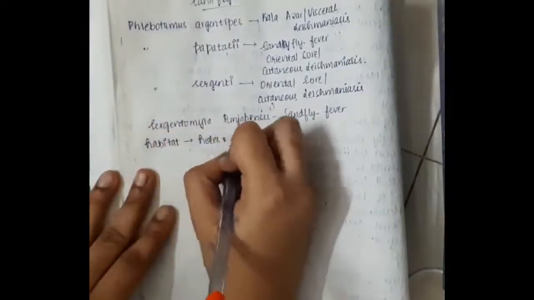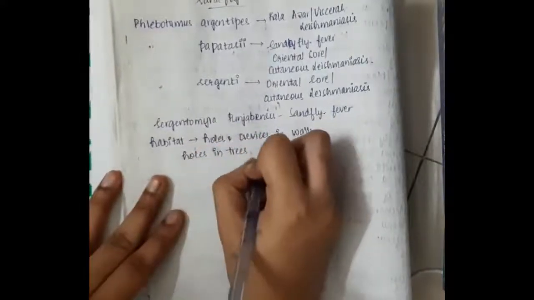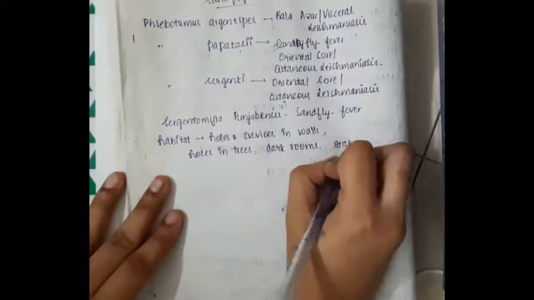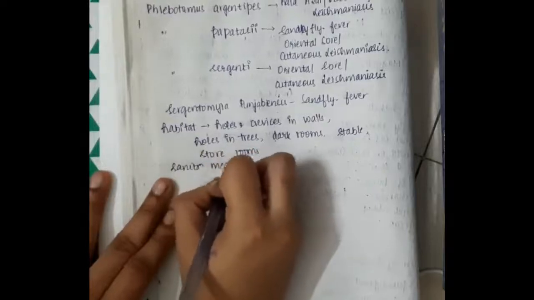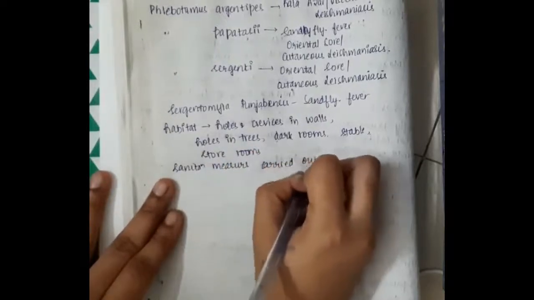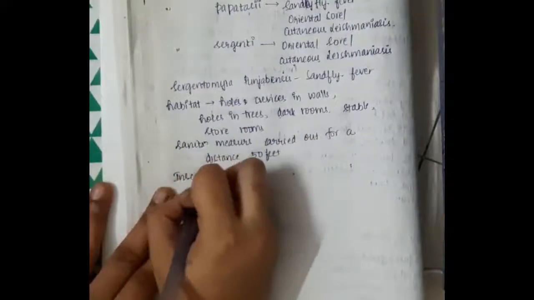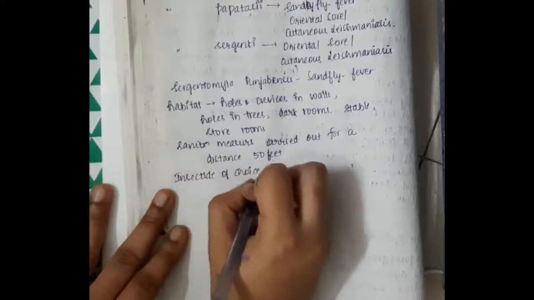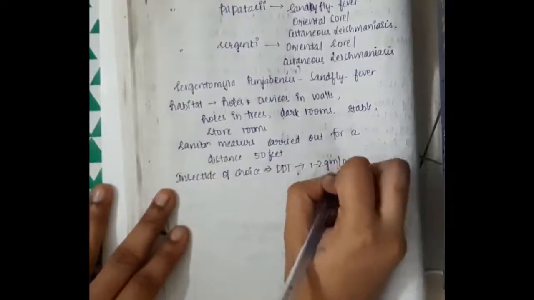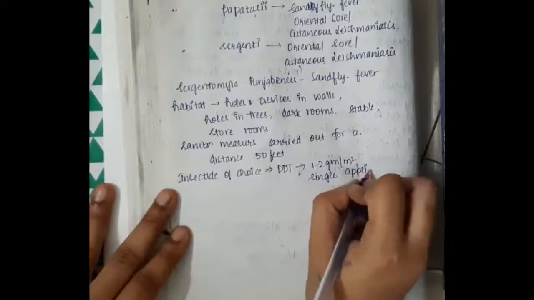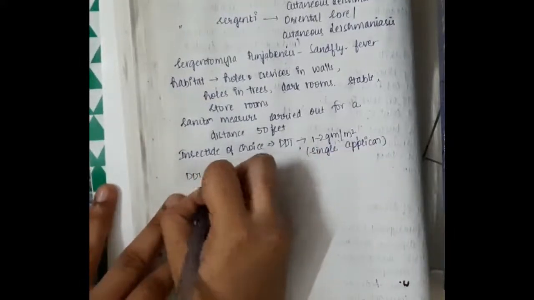The habitat of the sandfly is holes and crevices in the walls, holes in trees, dark rooms, stables and store rooms. Sanitation measures are carried out for a distance of 50 feet. The insecticide of choice for sandfly is DDT, 1 to 2 gram per meter square through a single application.